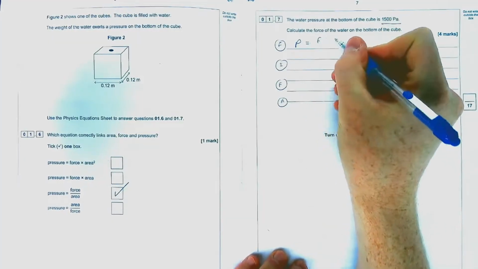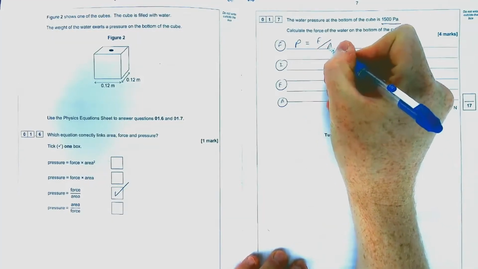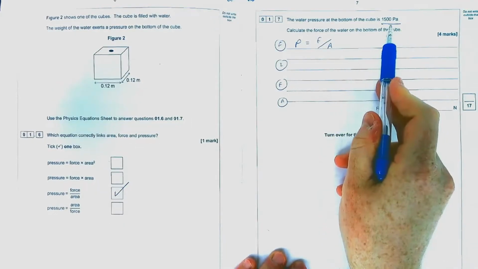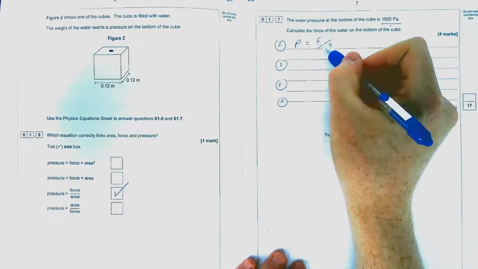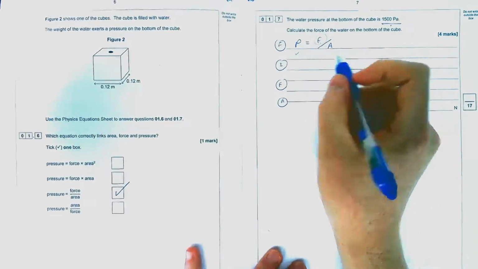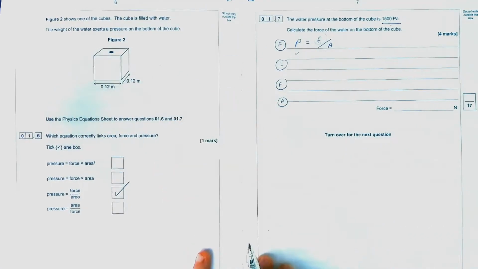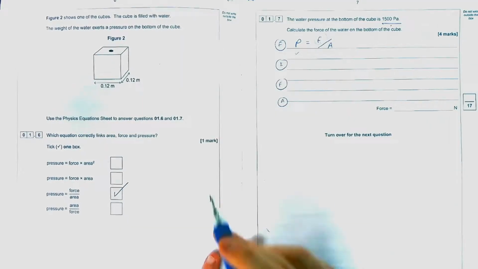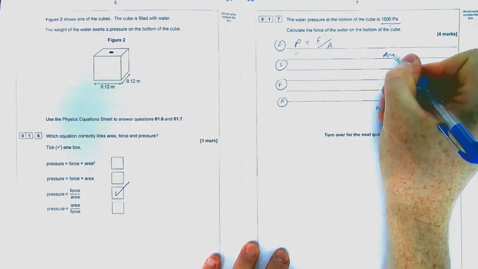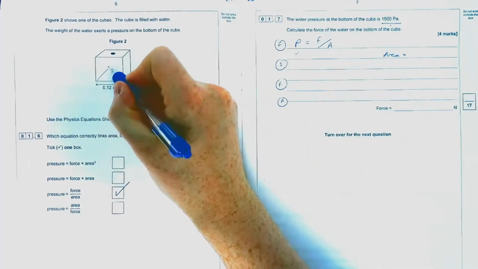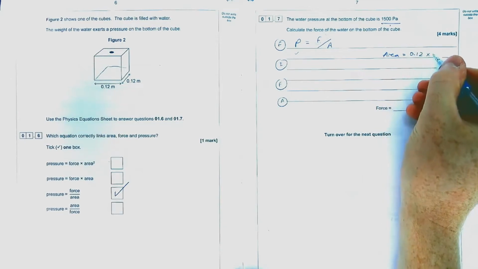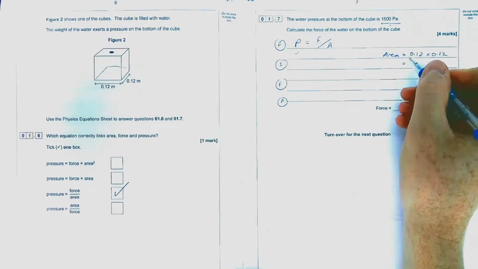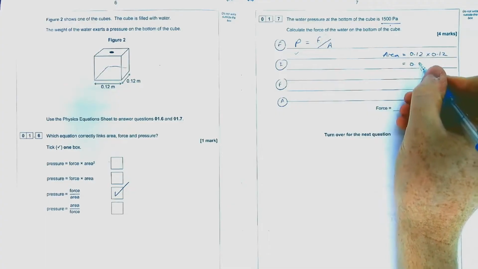Now we only have one number here. We only have the pressure, beg your pardon. We're trying to find the force, so we know what this is. We don't know what the area is until we look over to this side here. So to work out the area, there's kind of 2 things to do in this equation. We're going to have to work out the area of a cube. So I'm just going to write this down the side here. If you know how to work out the surface area, it is a square because it's a cube. It's just going to be 0.12 times 0.12, which if you stick it into the calculator, you can do it early on in the question to make sure you get the mark for it, equals 0.0144 metres squared.